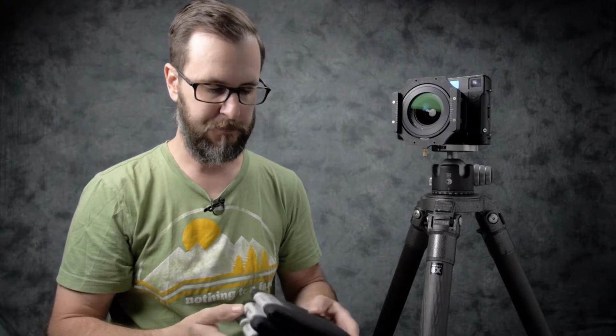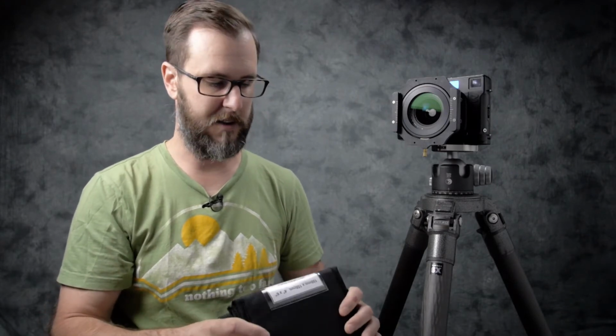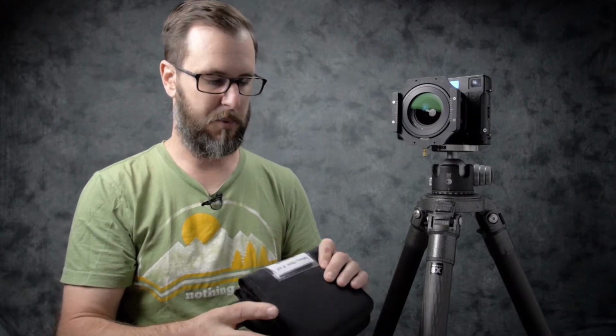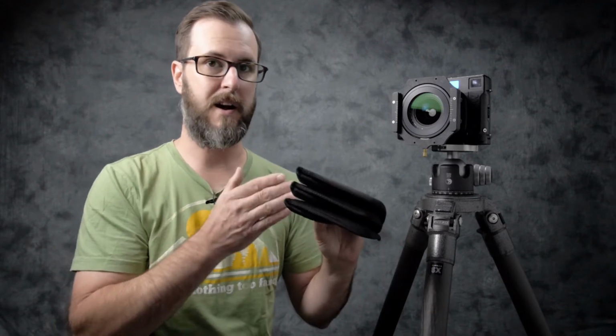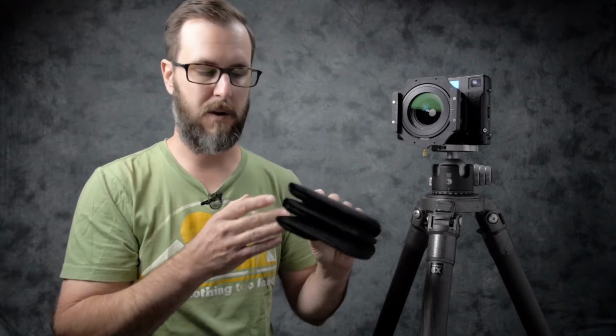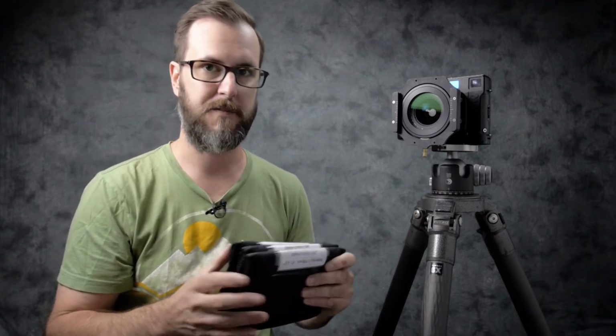And the 3 that I have picked up are the 0.9 ND, which is a 3-stop, and that's a hard grad, the 0.6 ND hard grad, and the 0.6 ND soft grad. And these are all graduated filters. They're not a full ND, they're a gradient filter.